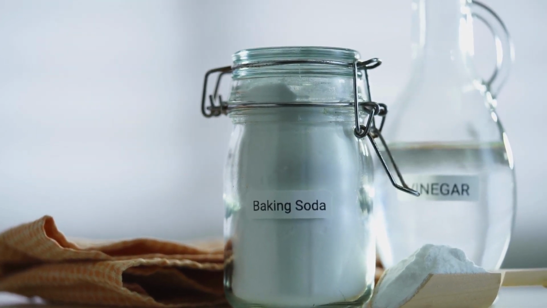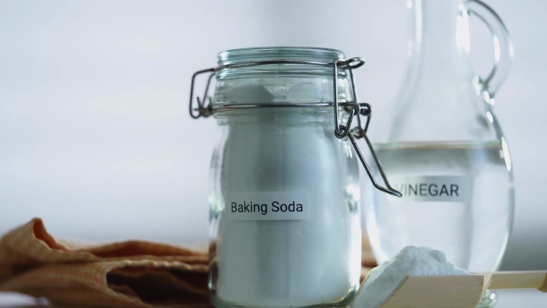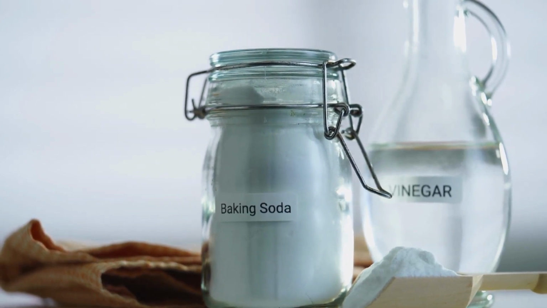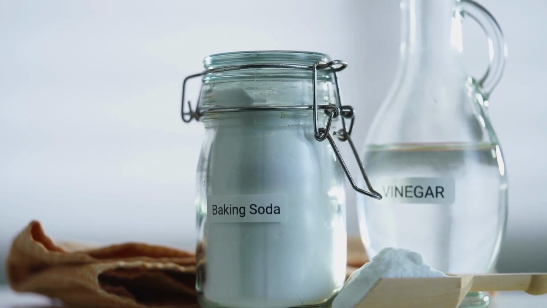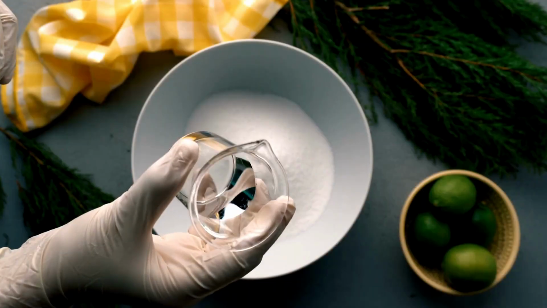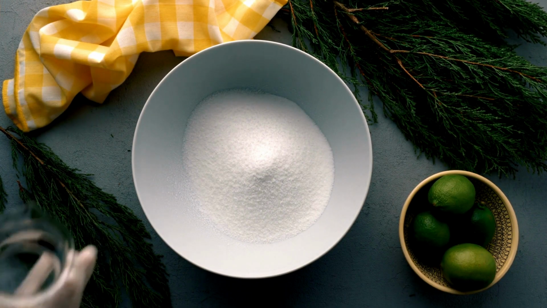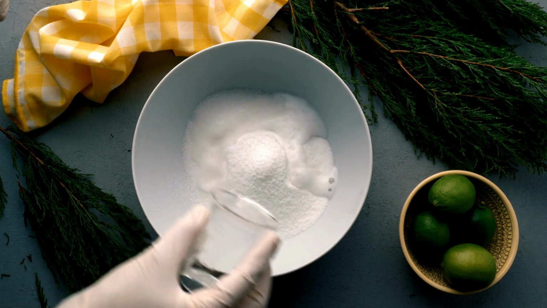Pool volume. Enter the volume of your pool in gallons. If you're unsure about the exact volume, you can estimate it by referring to your pool specifications or consulting your pool supplier. Current pH level. Input the current pH level of your pool water. You can use a pool water testing kit or a digital pH meter to measure the pH accurately.